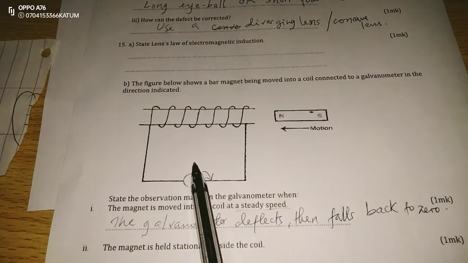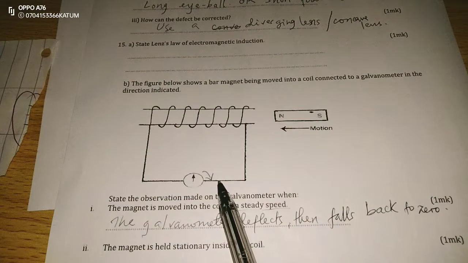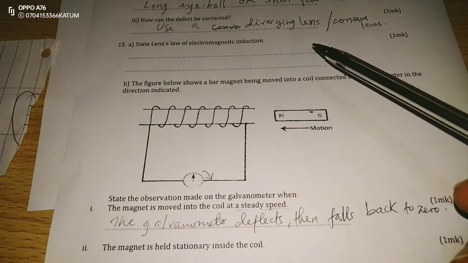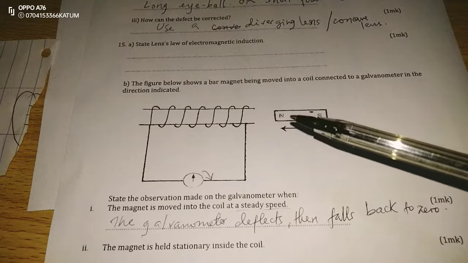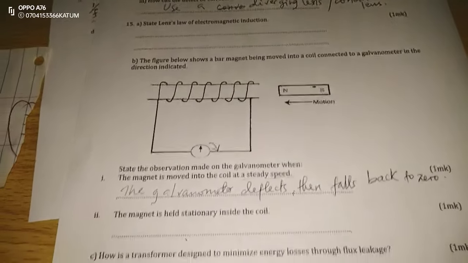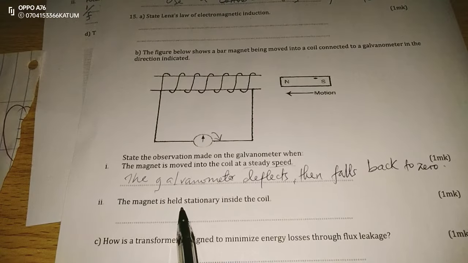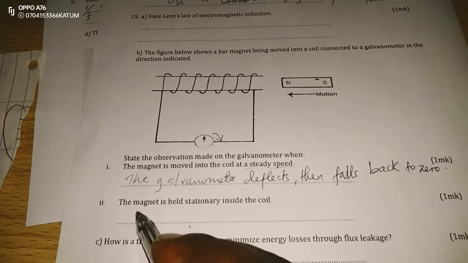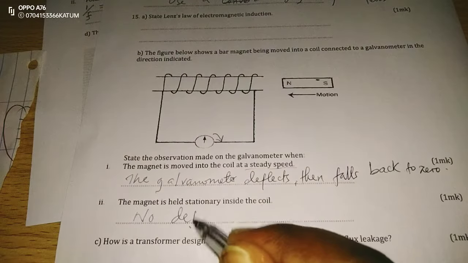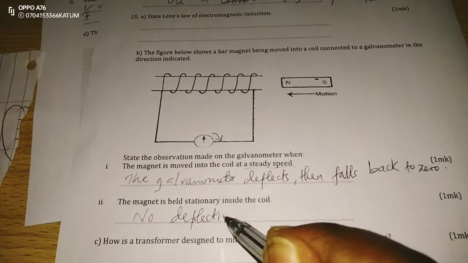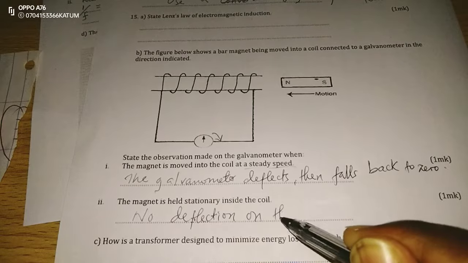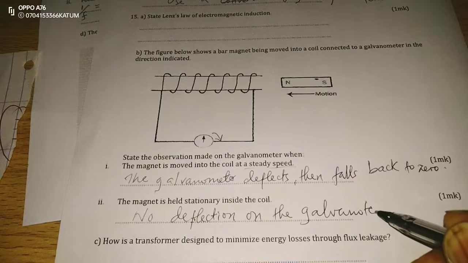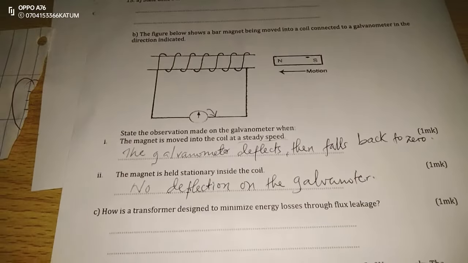The galvanometer will deflect in the opposite direction because, according to Lenz's law, the induced EMF produces a current which flows in the opposite direction to the change producing it. When the magnet is held stationary inside the coil, there will be no deflection on the galvanometer.